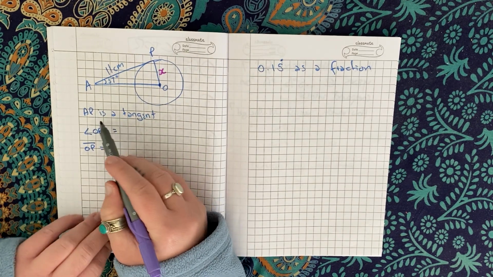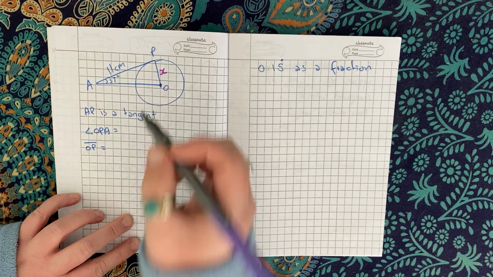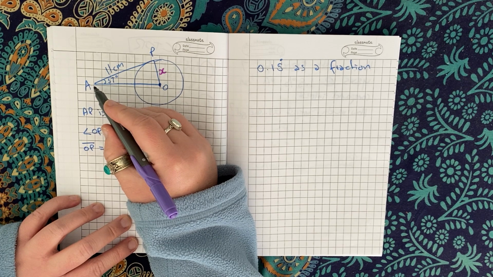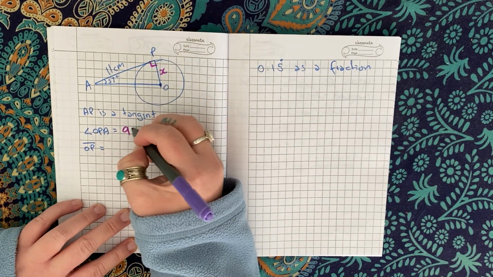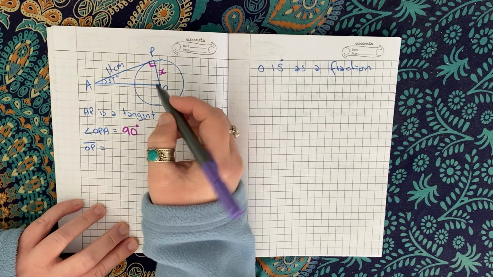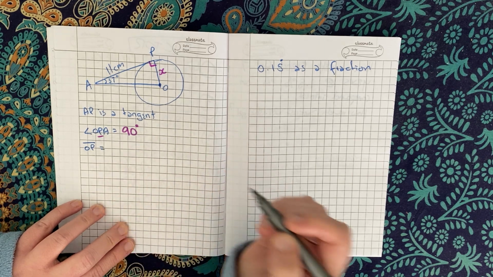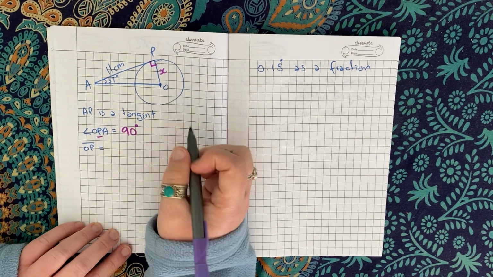We're told that AP is a tangent, right? So if you remember your circle geometry, if you go from the center to any point outside of the circle, this always has to be a right angle. So this is 90 degrees. OPA, OPA. Remember, you just follow the order of the letters. So we're always really looking at the angle in the middle of the letters. Okay, so now we need to find x.